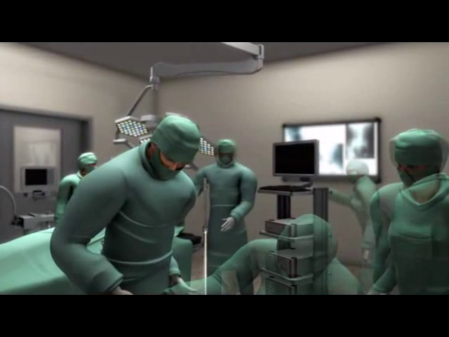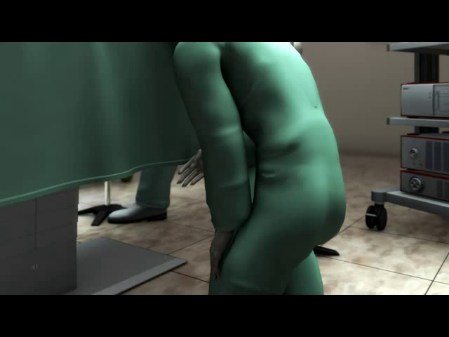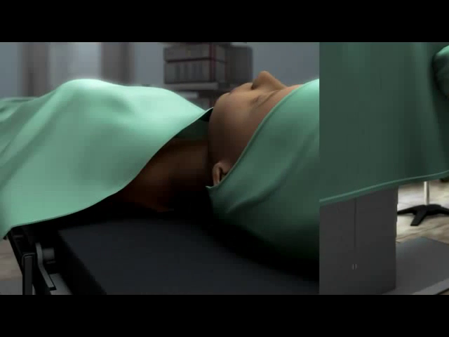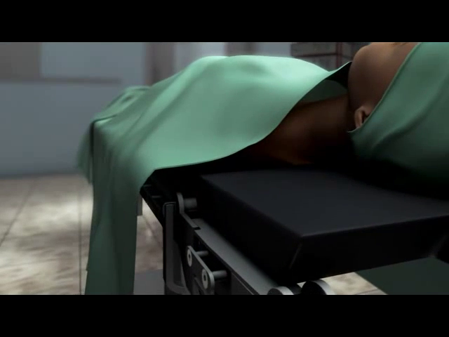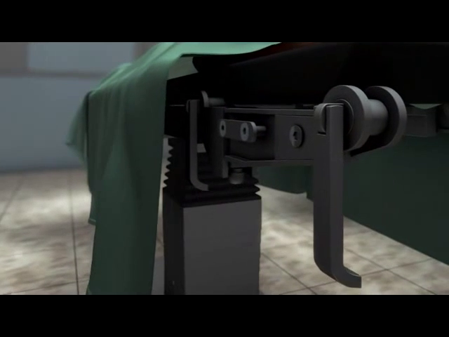Not an untypical problem. The remote control for the table can't be found. A member of the team has to crawl under the table and position it manually. Core delivers wireless control for the operating table in the Core operating theatre.